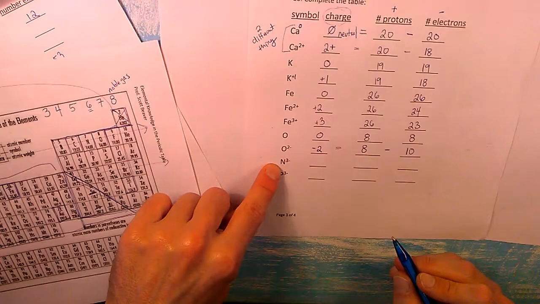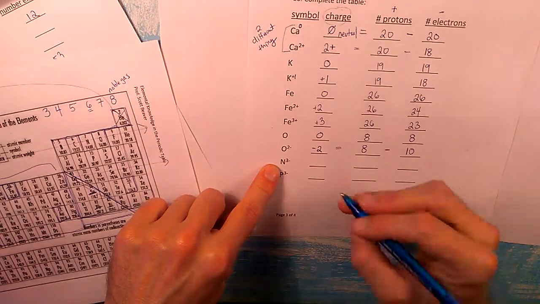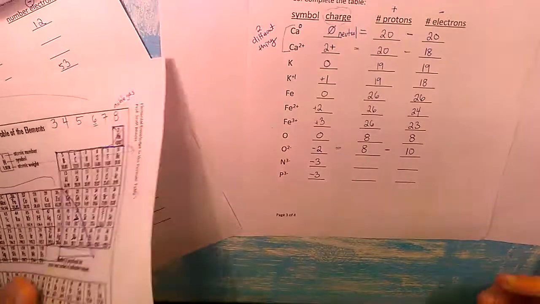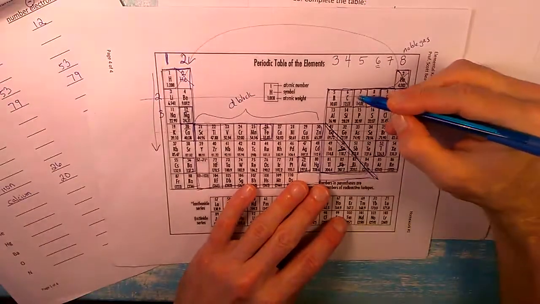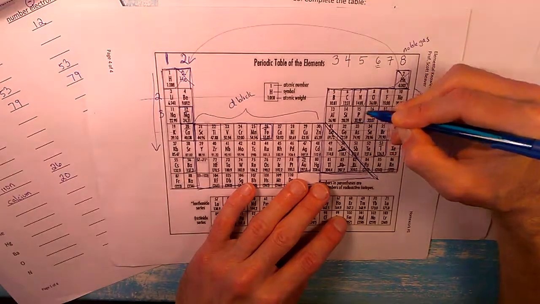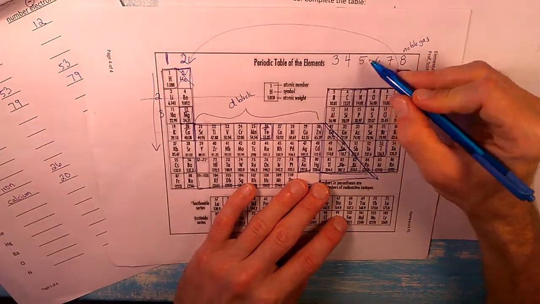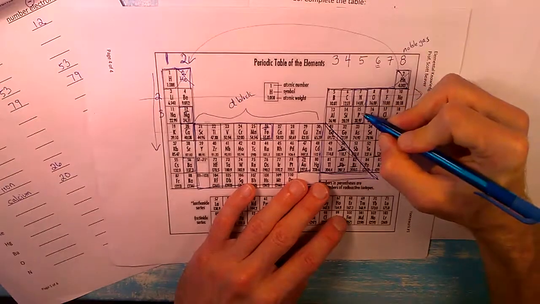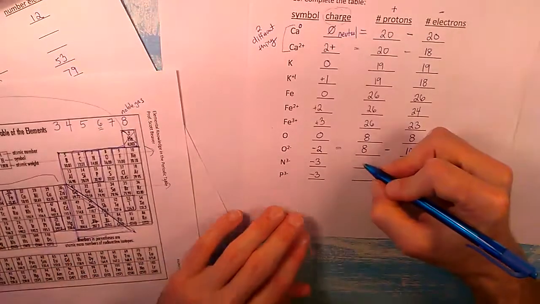So last two here, we have N3- and P3-. They both have a charge of minus 3 as it happens. They're right beside each other in the periodic table. They're both in column 5 for what it's worth, just to help you finding them. But that column number has nothing to do with this problem. We want to know the protons. So nitrogen is number 7, P is number 15.